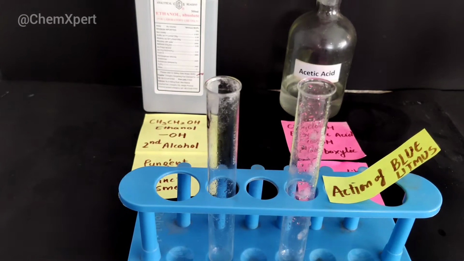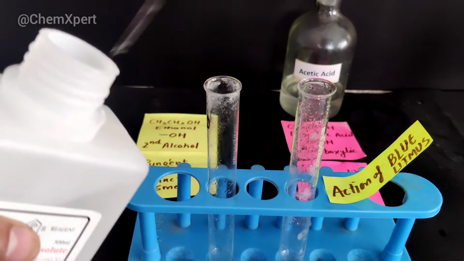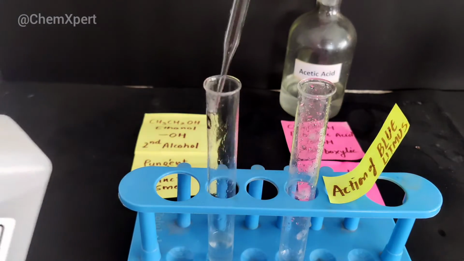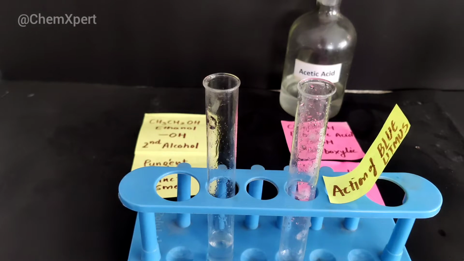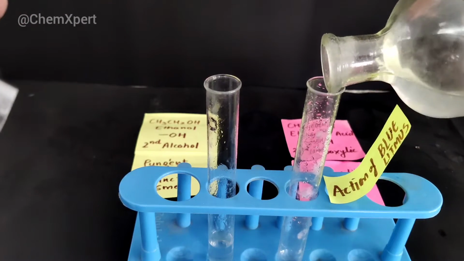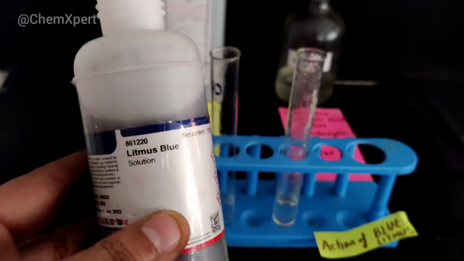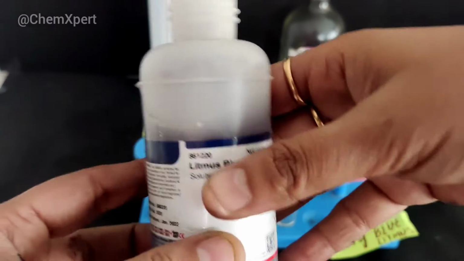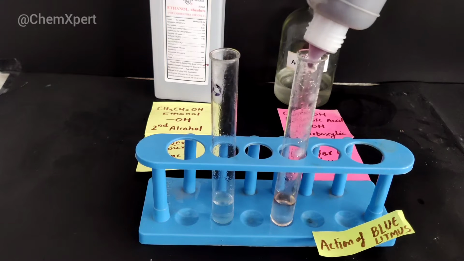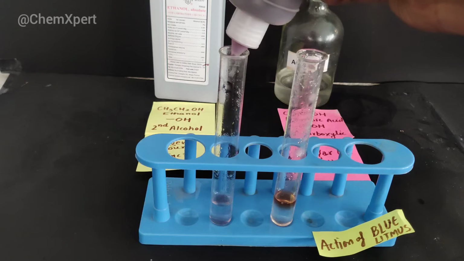In one of the test tubes we will take the ethanol. In another test tube we will take the acetic acid here. Now we will add blue litmus to both the solutions and observe the change. First we are adding it to the acetic acid, and then to the alcohol.